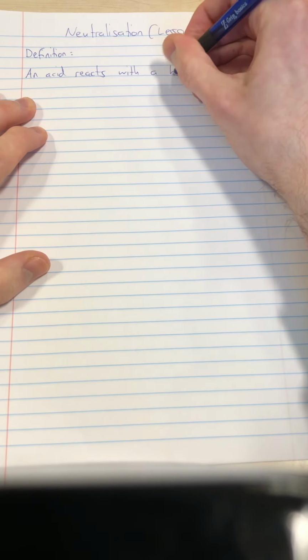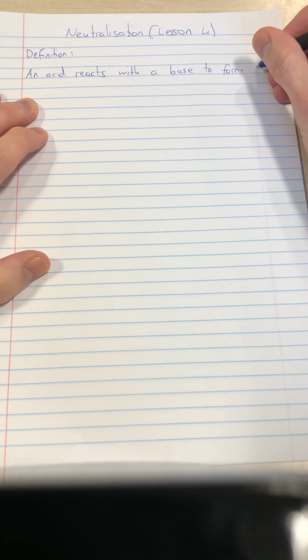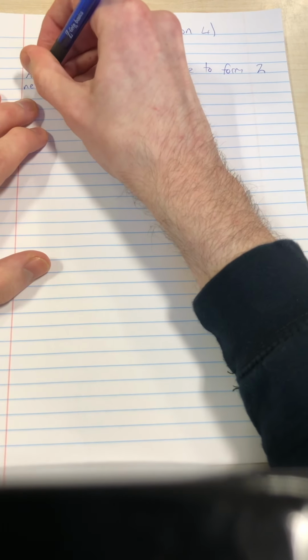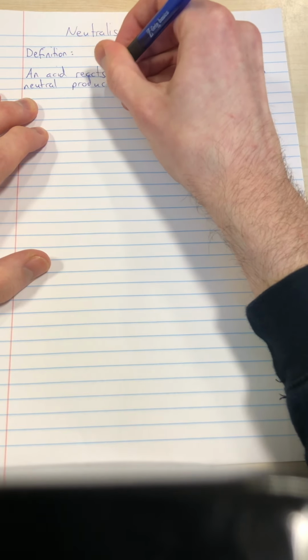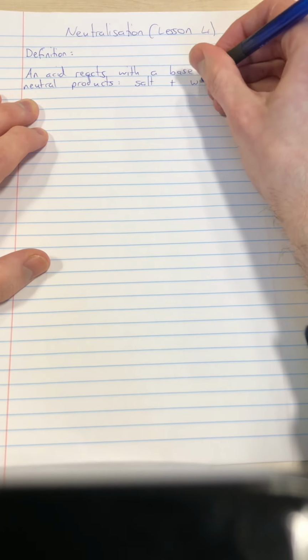Definition: it's when an acid reacts with a base to form 2 neutral products. Those two neutral products you should know from second year, but don't worry if you've forgotten. You get a salt and you get water. So you need to know that.